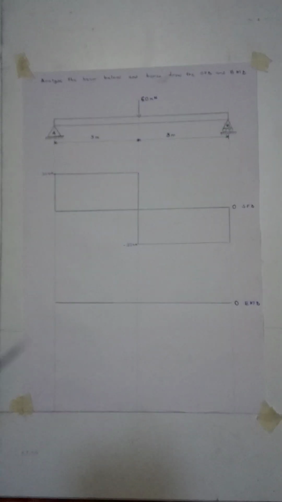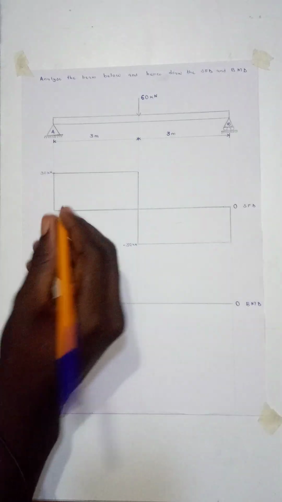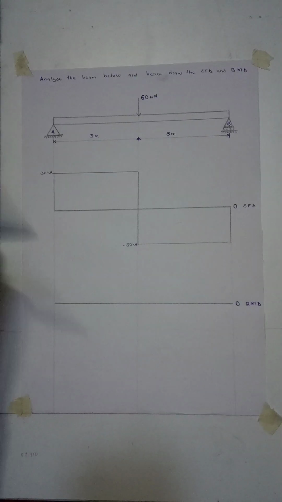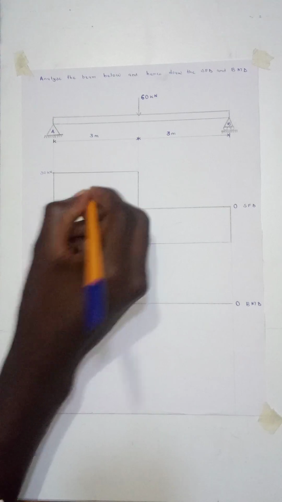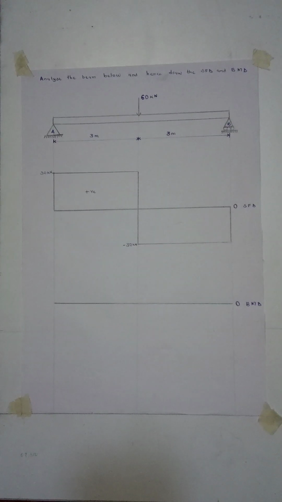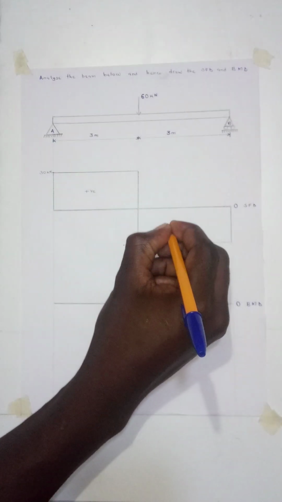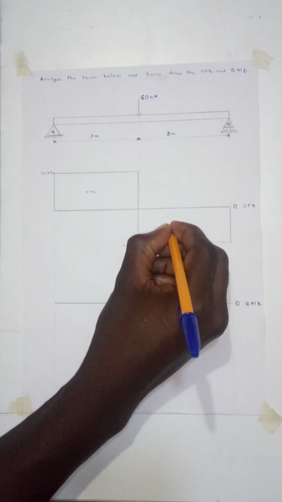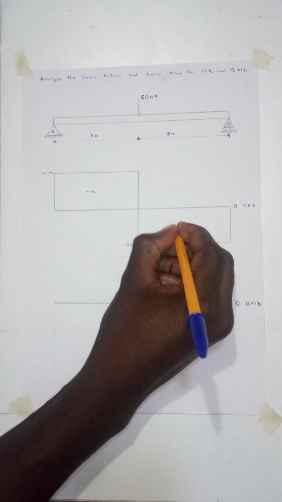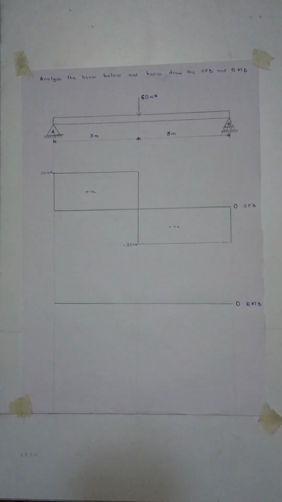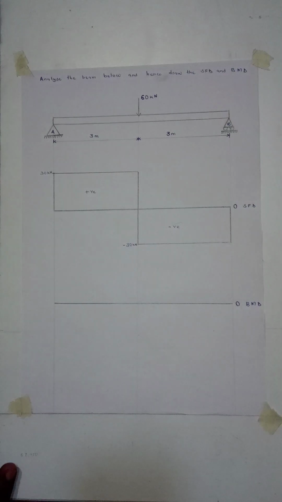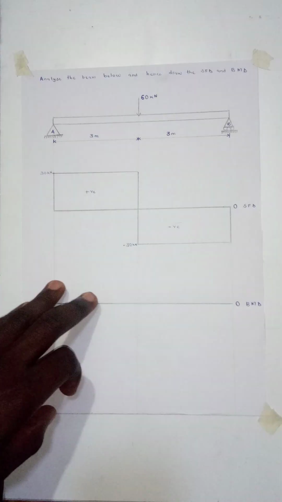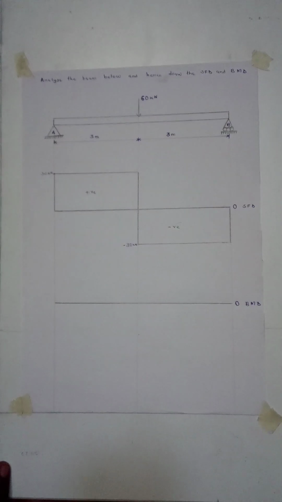Please do note that the figures above the 0 mark on the shear force diagram are positive, and the figures below the 0 mark on the shear force diagram are negative. Some people may go ahead and shade it, but it's okay. You can leave it at this point. Now we are good to go. We can now draw the bending moment diagram.